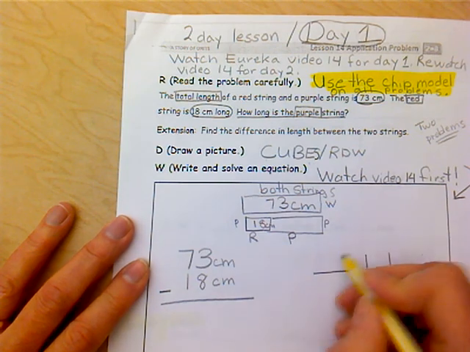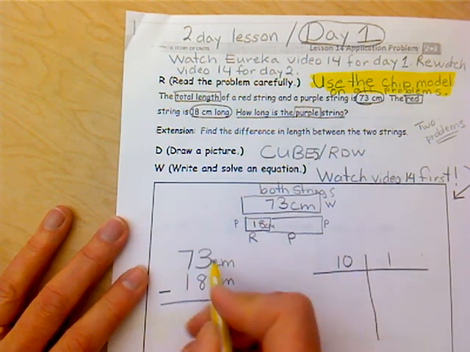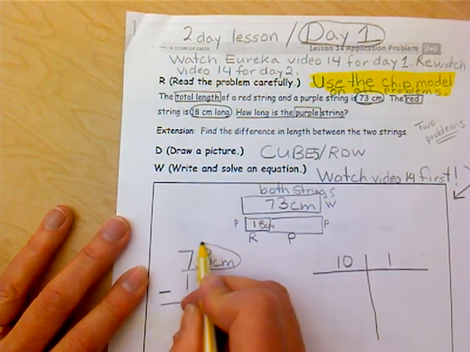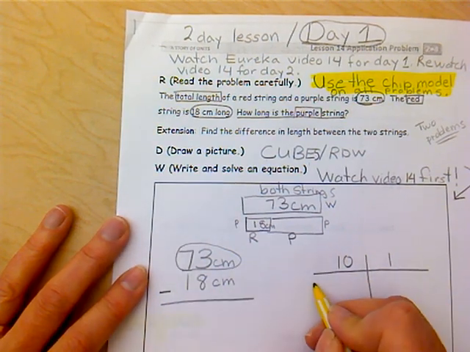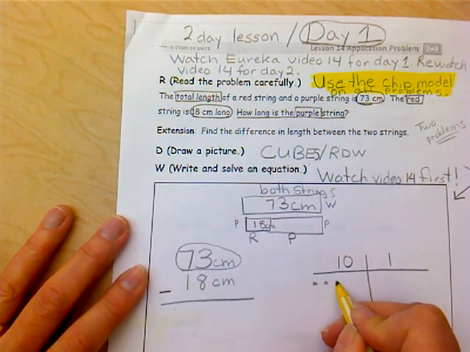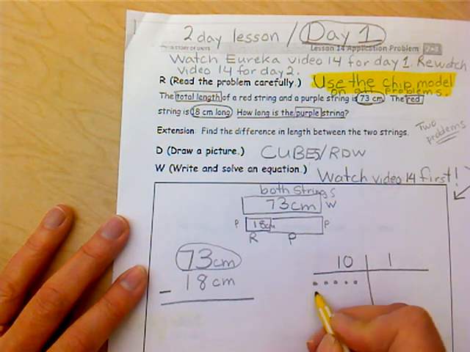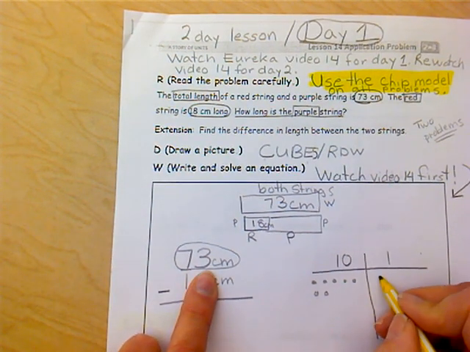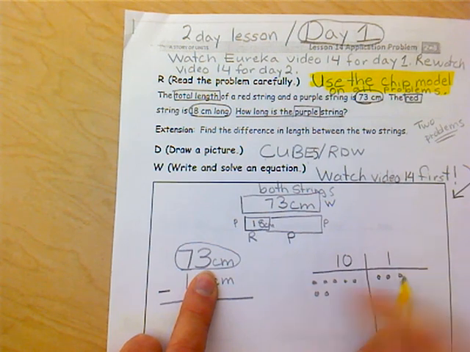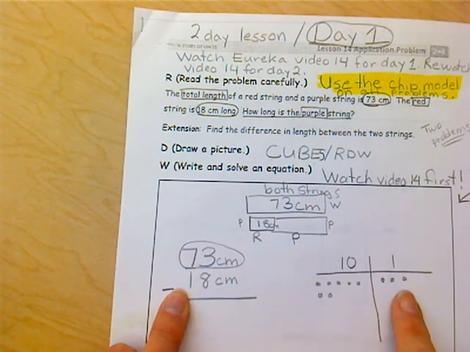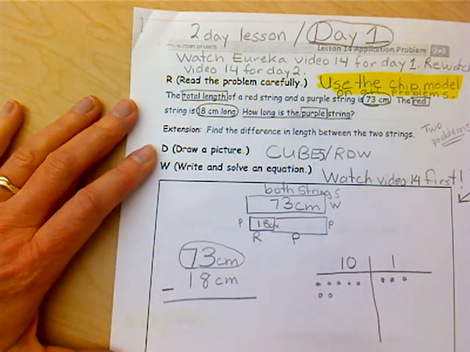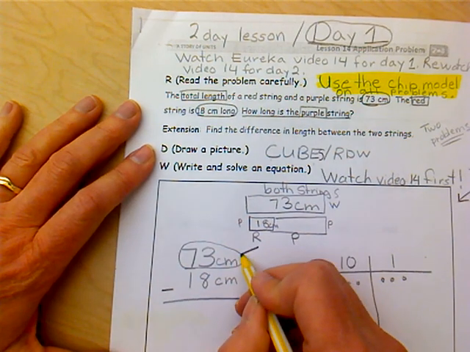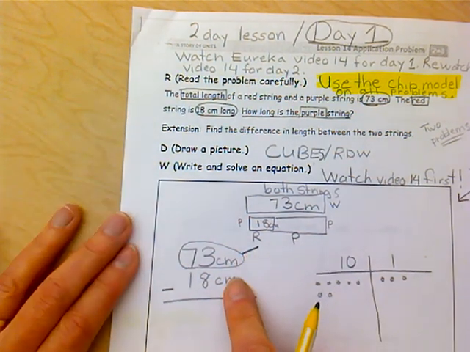So here's my 1s, here's my 10s. I'm looking at my whole. That's what I need to represent with 1, 2, 3, 4, 5, 6, 7, and I have 3 1s. 1, 2, 3. So 7 10s and 3 1s. I'm asking myself the question as I took a really close look at my whole.